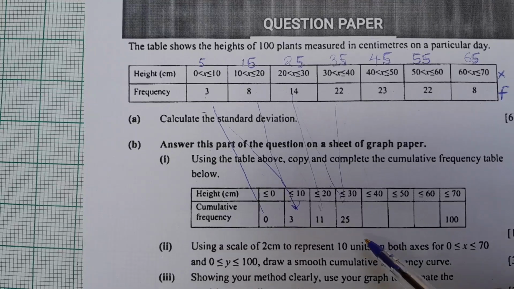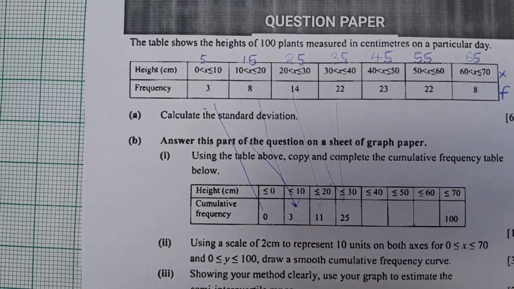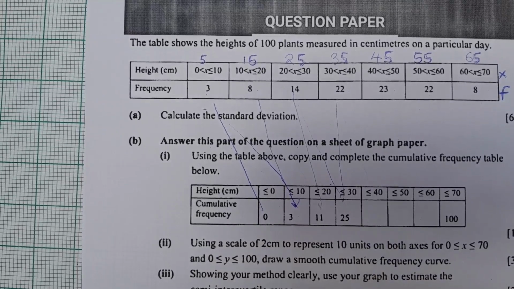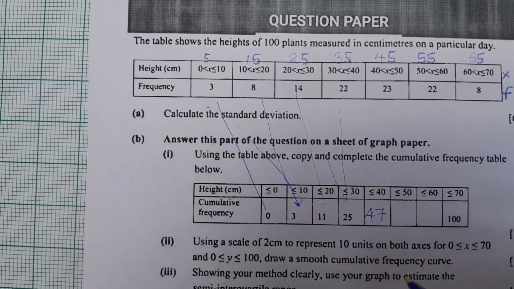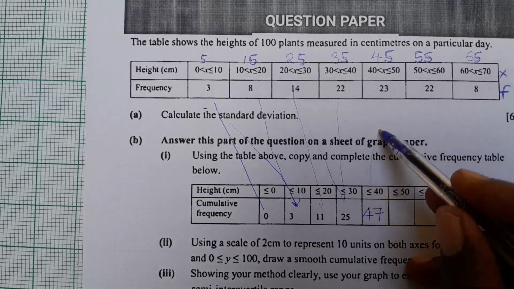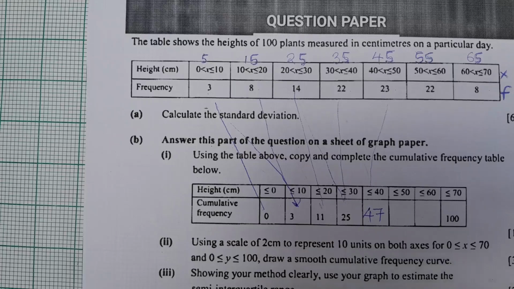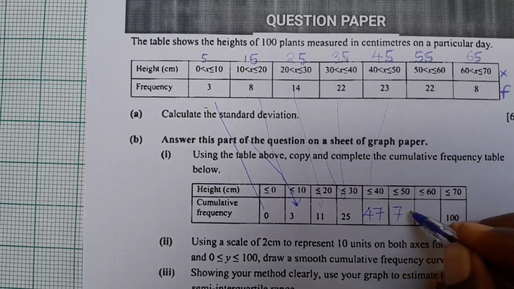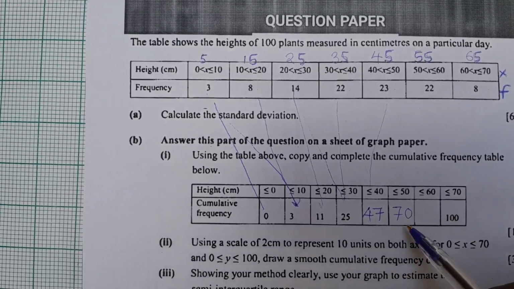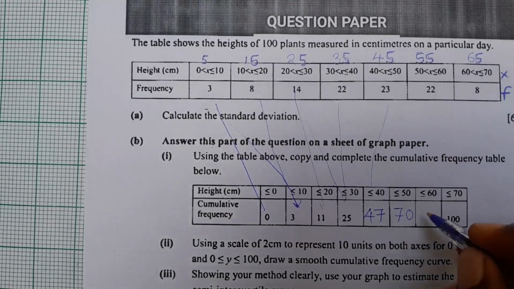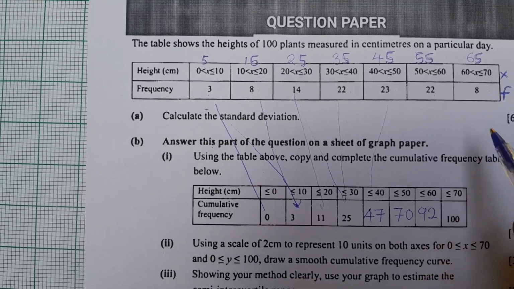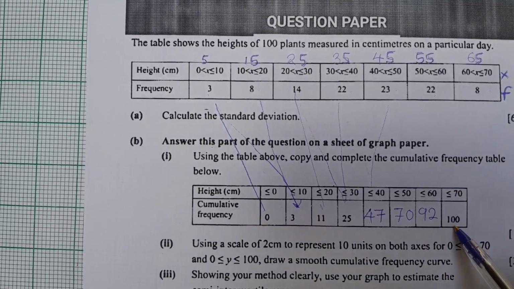So here now, this next box. 25 plus 22, what is the answer? 47. So I get 47 here. The same 47 here, plus 23. 47 plus 23, what answer am I getting? I'm getting 70. So I'm going to get 70 there. 70 plus 22, I'm getting 92 here. 92 plus 8, this is the 100 that is there.